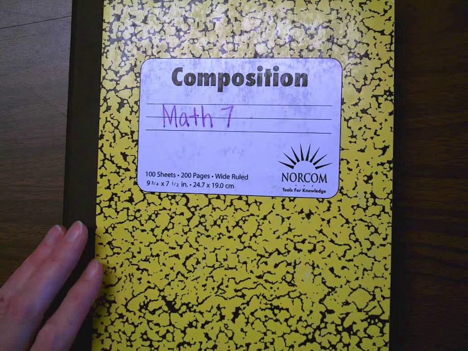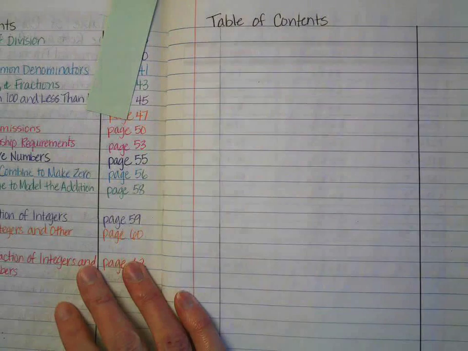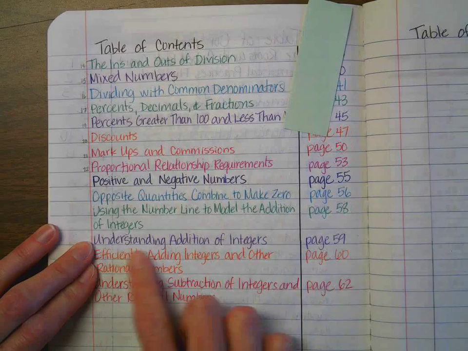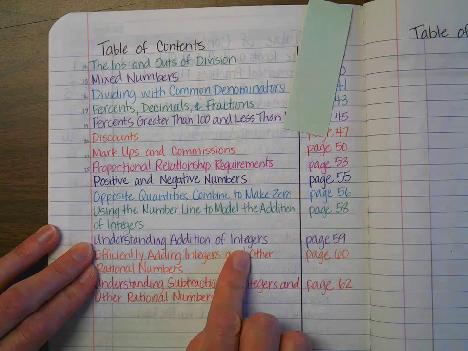Hello, Math 7 students. We are beginning Module 2, Lesson 4. And Module 2, Lesson 4 is Understanding Addition of Integers.